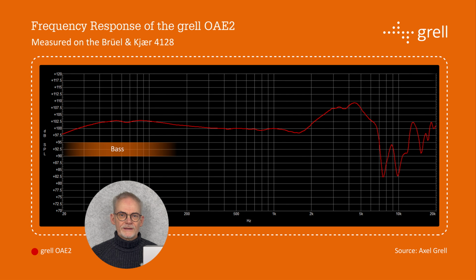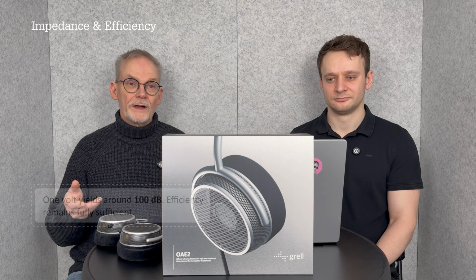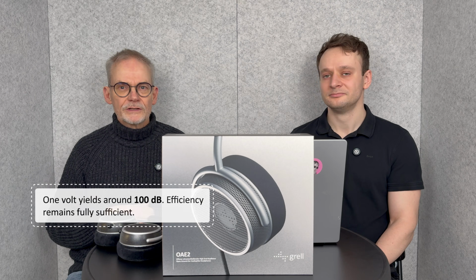Typical resonance frequencies of headphone drivers are somewhere between 80 and 180 hertz, depending. So we created something where we pushed the resonance frequency of the driver down to close to 40 hertz. The disadvantage of that is that the sensitivity, so the efficiency of the driver, is going down. So you need a little bit more energy to drive it, but I think that's no problem. The system has an impedance of 38 ohms. When you put in 1 volt, you get out 100 dB SPL, so that is quite loud. That's more than enough.